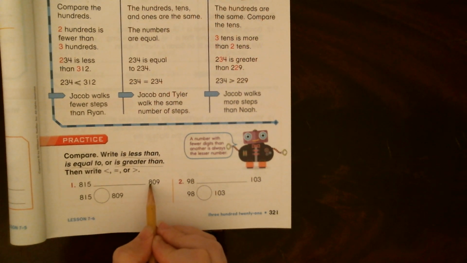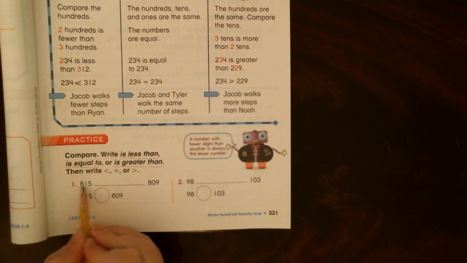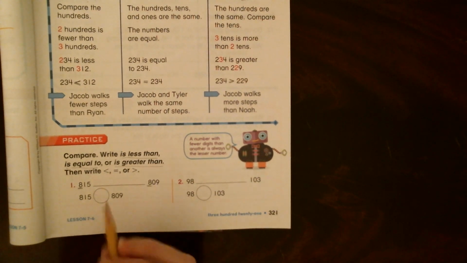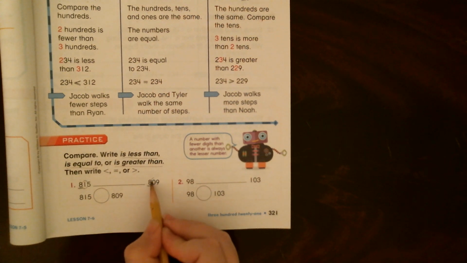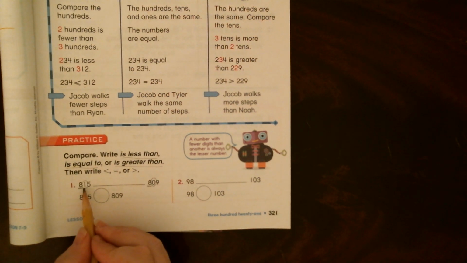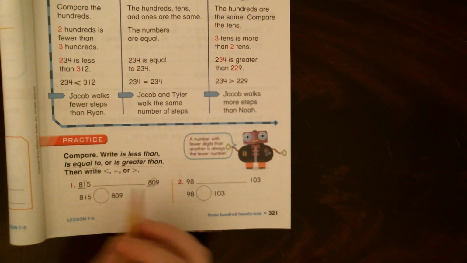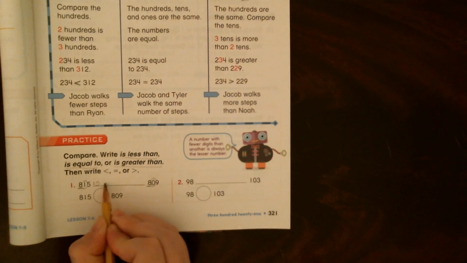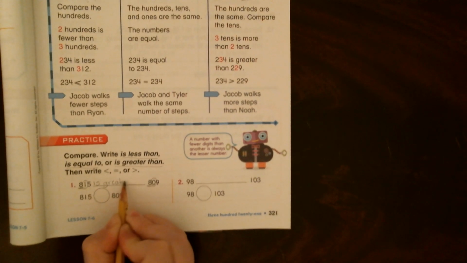815, and we're comparing it to 809. Remember to start looking in the hundreds place first. 800s, 800s, that's the same. So then I need to look in my tens place. 1 ten, 0 tens. I know that 1 is greater than 0, so that's what I'm going to say. 815 is, and they expect us to write really tiny, greater than.